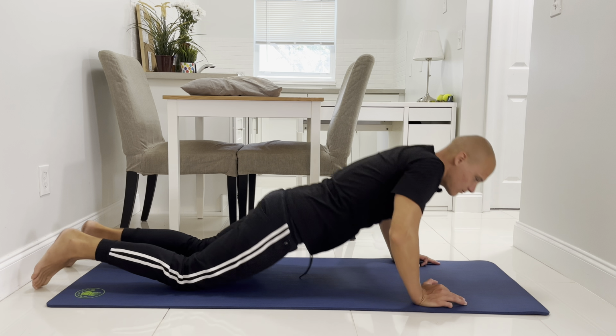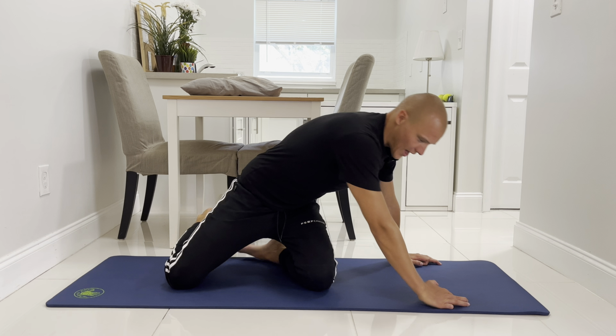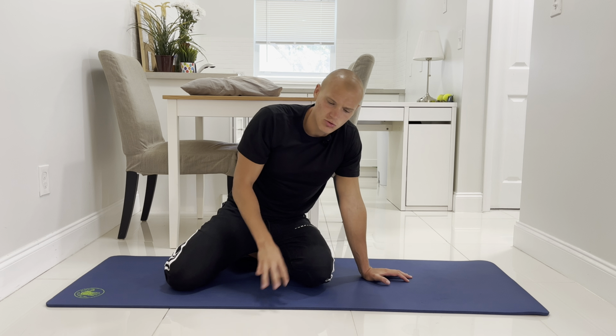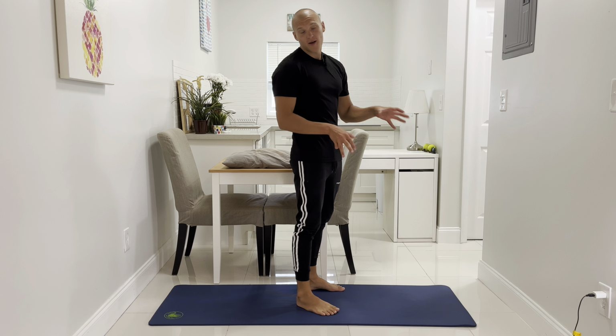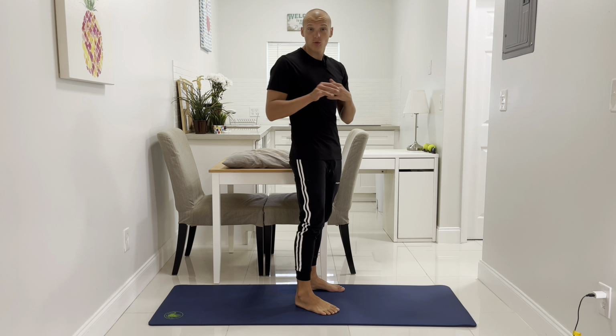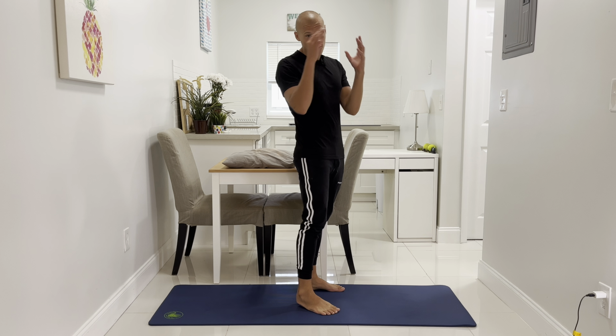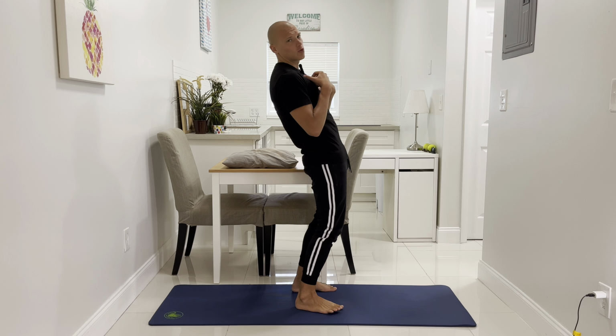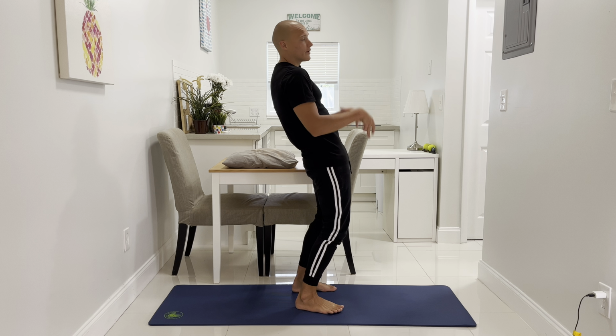Nice. All right. After you manage to do all of these progressions on the floor, the last progression you can do will be on your feet. If you watched any of my 5-minute full body stretches, you know this one. This exercise is one of my favorite stretches of all time. So we're going to do full spine extension while being on our feet.